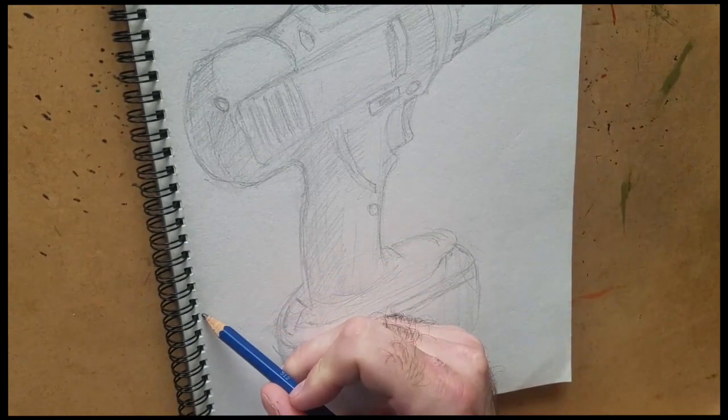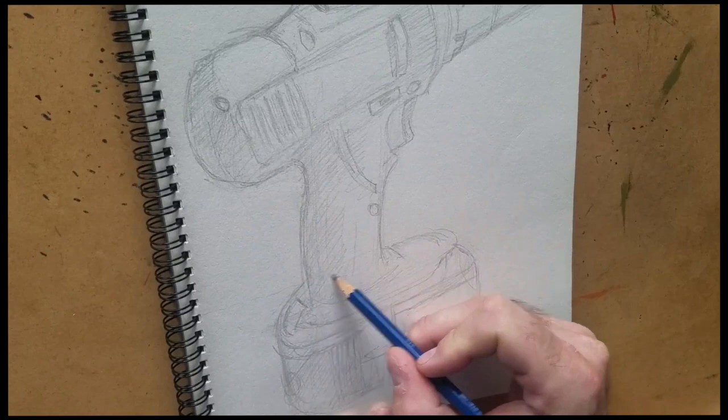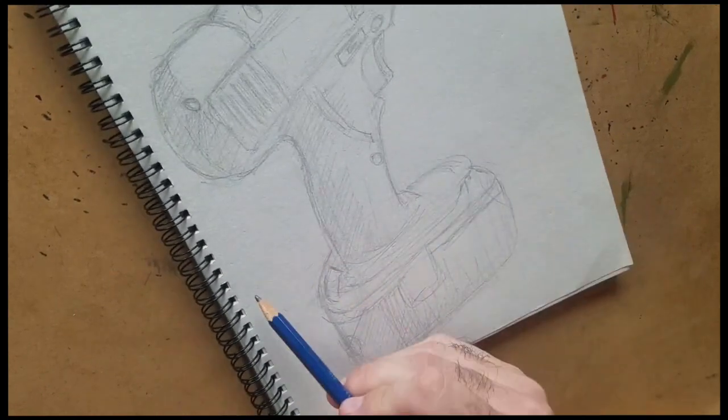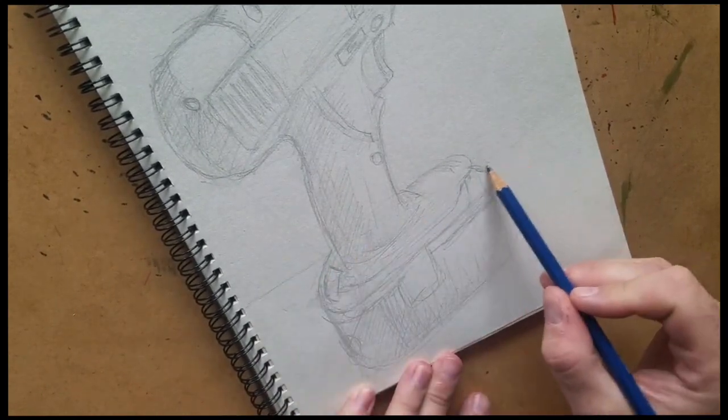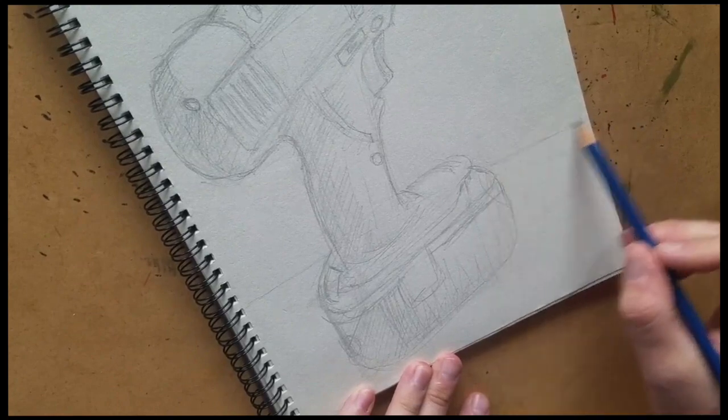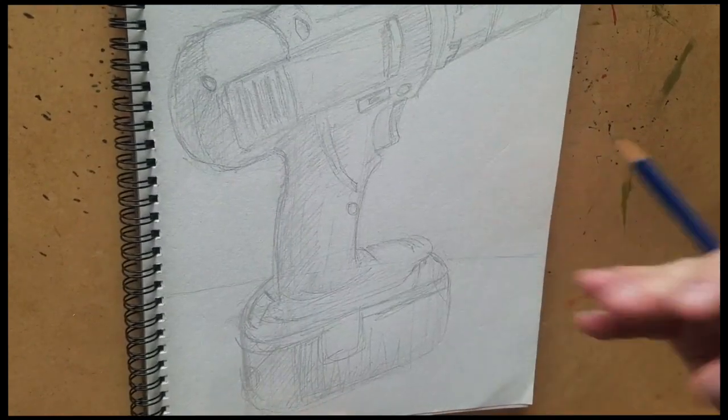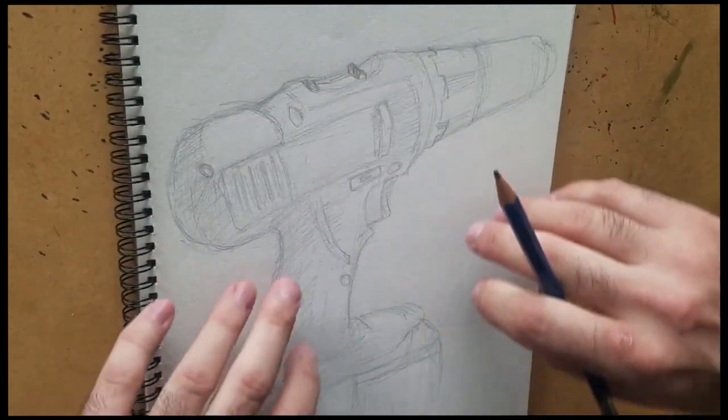Okay, and it doesn't have to be perfect. I'm not using a ruler, I'm going light. And I'm just thinking about it. Boom, you can see light. There we go. Got it nice horizontal. And what that does is it's going to establish that I have a table and background.